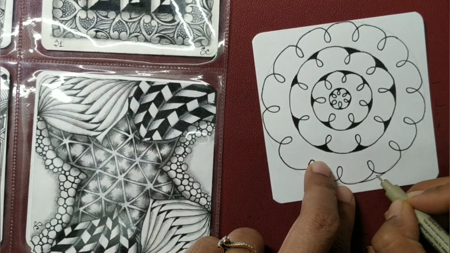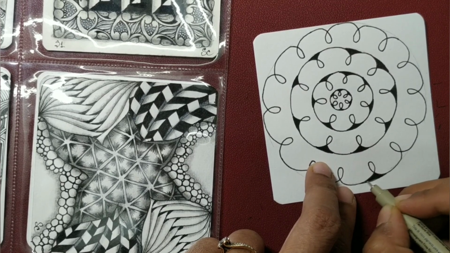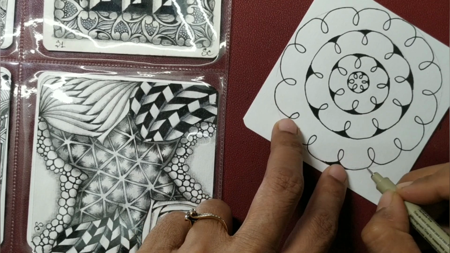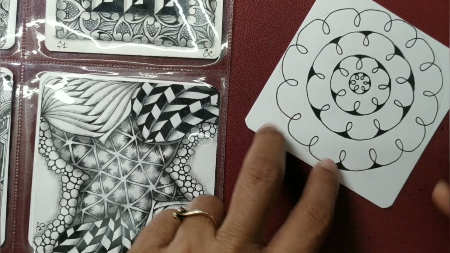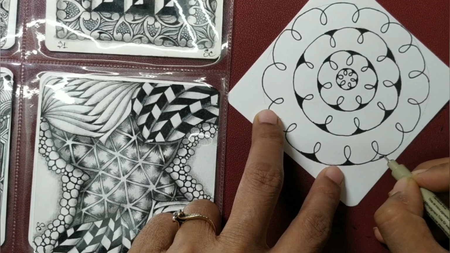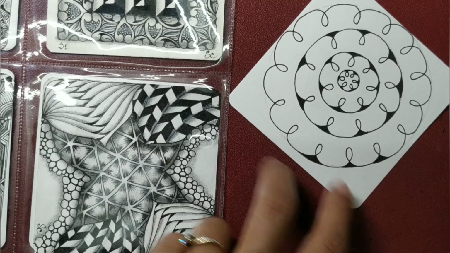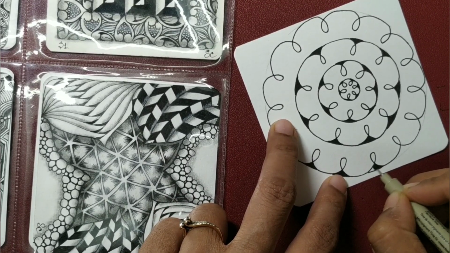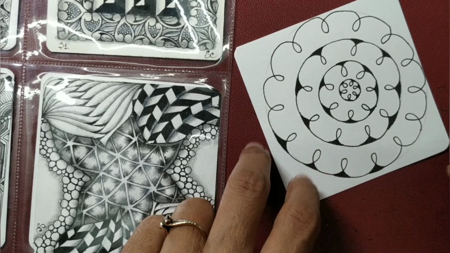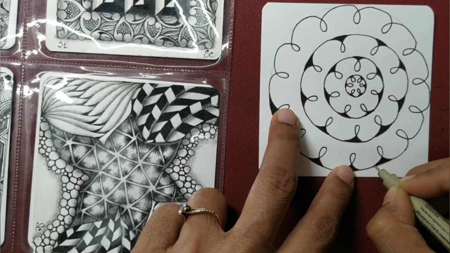Again, going back and adding some ink there. So enjoy the process of inking.